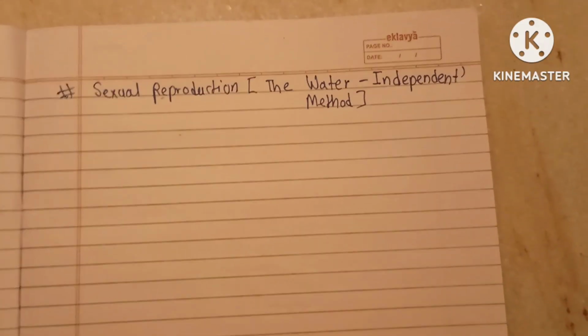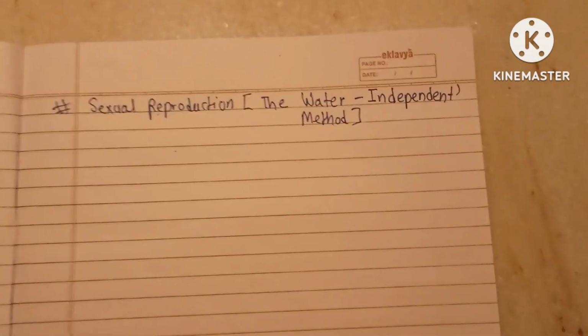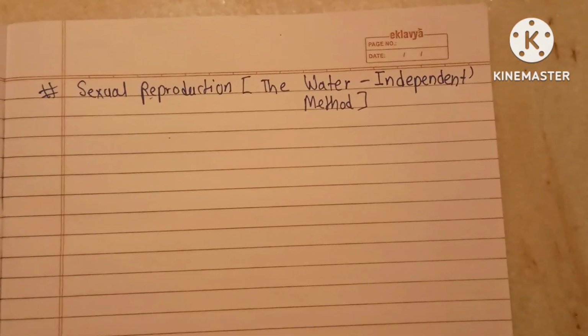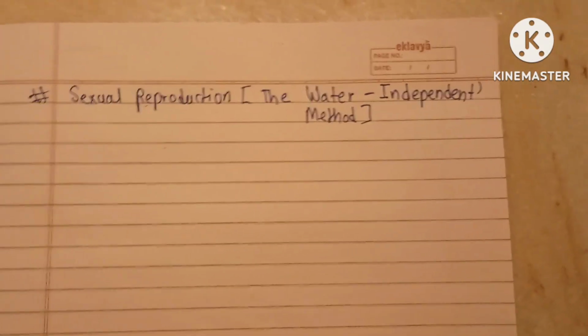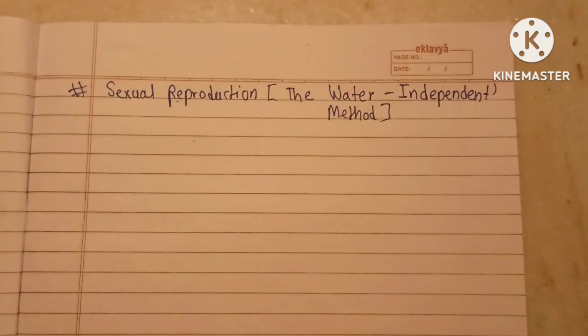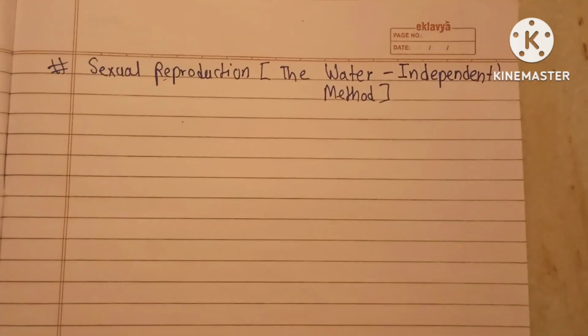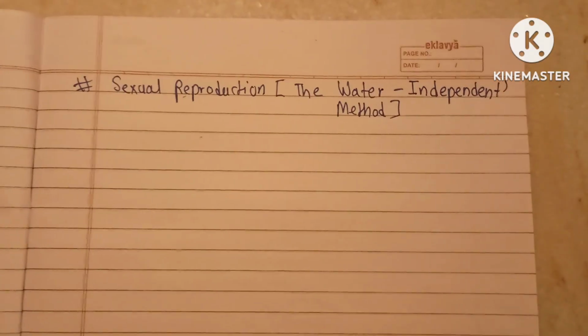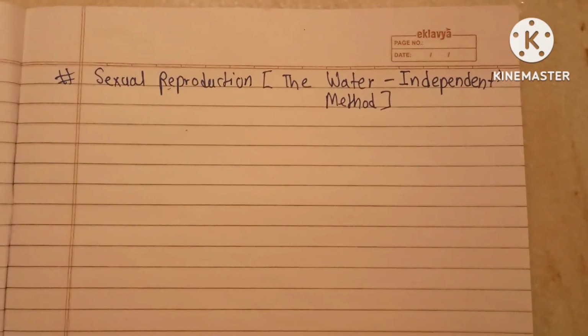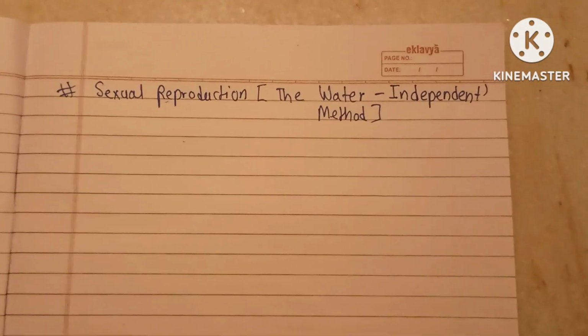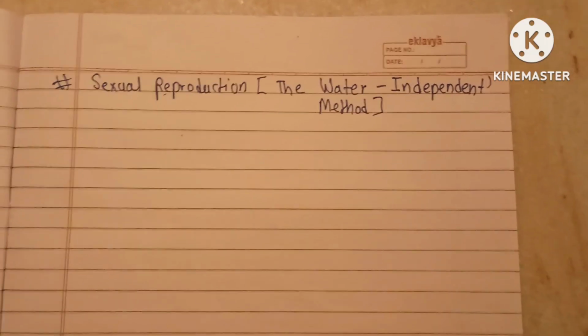So now we are starting with the main topic, sexual reproduction, the water independent method. Okay, for this, please keep away your notebooks, your pen, everything. Just now you have to listen very properly because it's very important. Okay, just listen and I'm going to give you notes and everything, so don't worry.